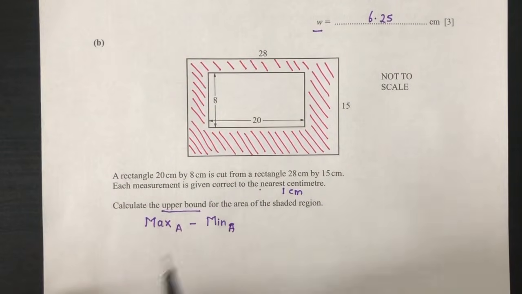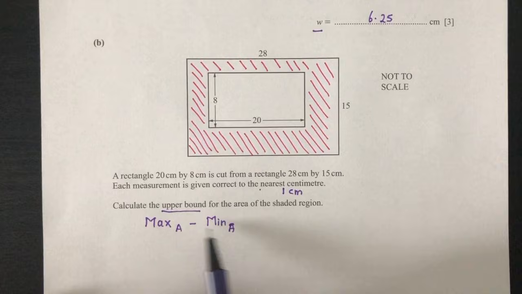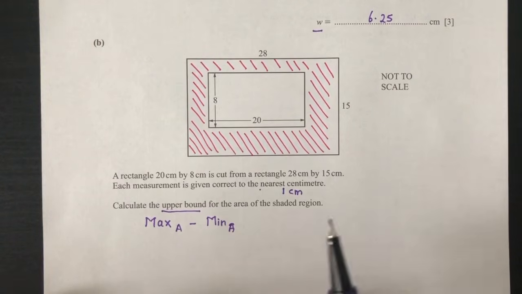The way to find the maximum difference is to take the max value minus the minimum value to find the max difference.